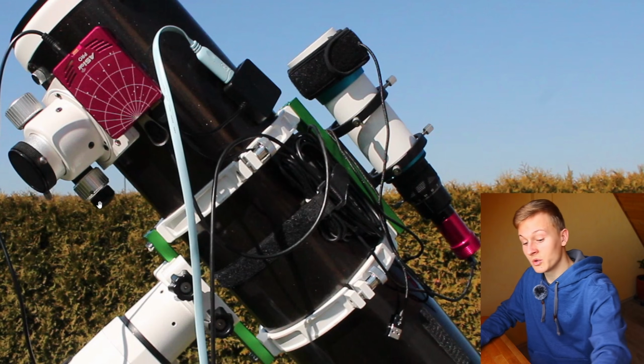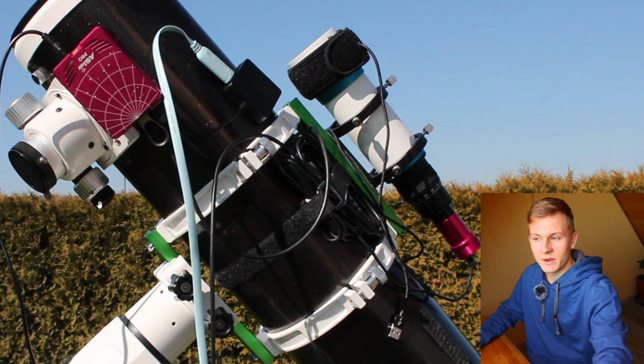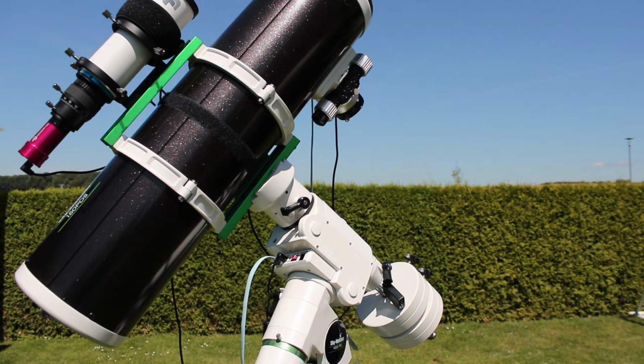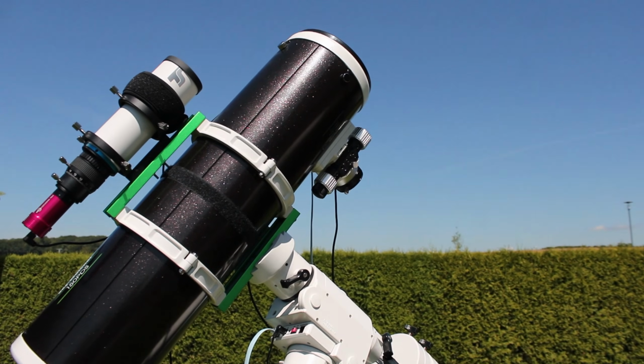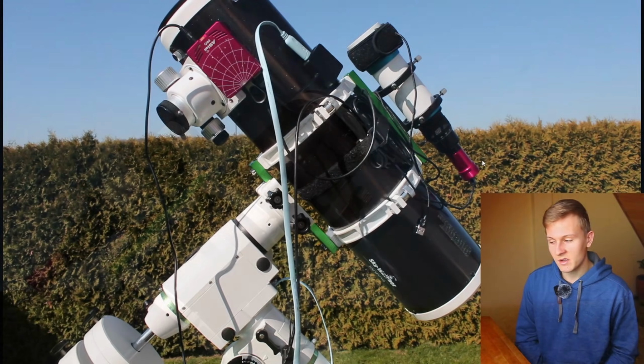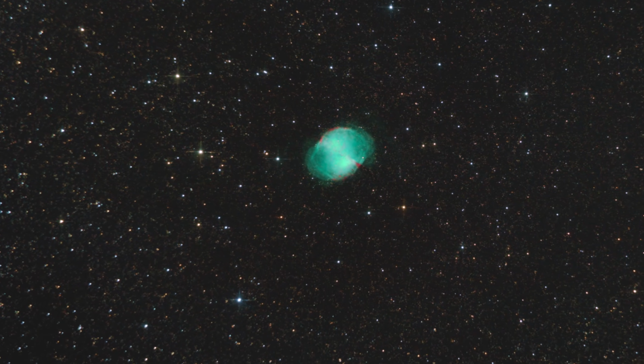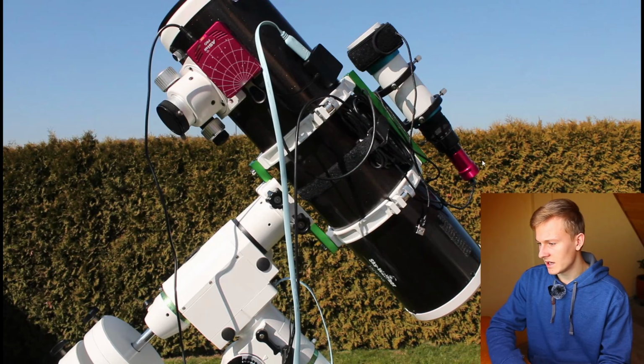I'm usually using the Canon EOS 2000D, but sometimes I'm using the Canon EOS 600D as well. In this case, it's a bit heavier, but still it's quite portable. It's heavier, but still it's quite nice using that one for deep sky astrophotography. So this is actually everything I've planned to say about that telescope. I'm really happy with it. I really like using it for deep sky astrophotography.